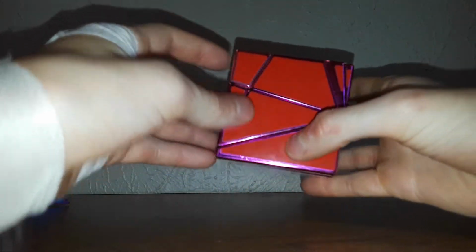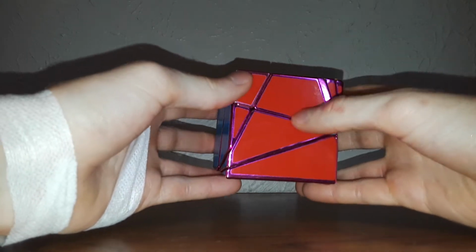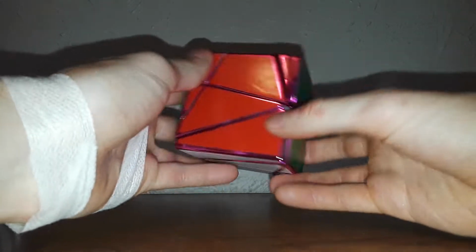And so we do this algorithm by holding it in the same position that we did when we swapped the corners. So the corner in this position and this position.